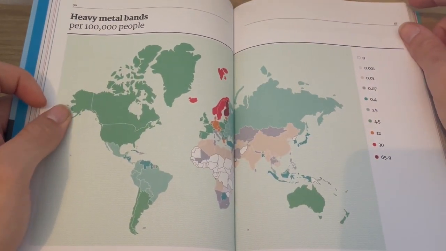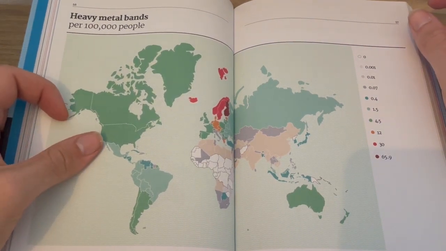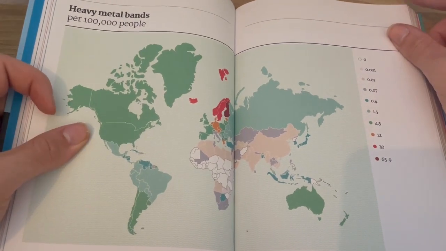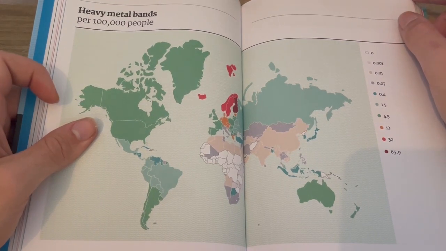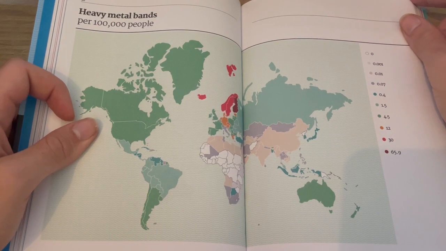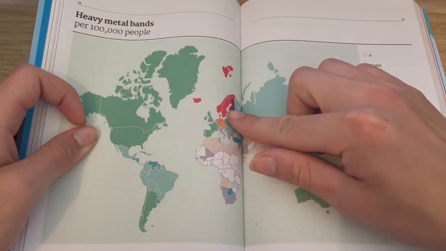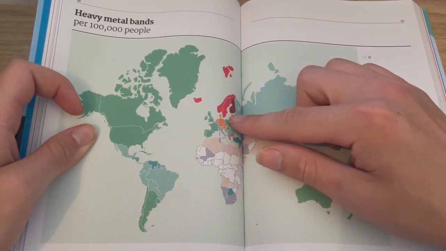This is quite an interesting one. Heavy metal bands per 100,000 people. I don't mind heavy metal actually. I don't like the super heavy stuff, but if I went to a heavy metal themed night, I would have fun. I've got quite a flexible music taste, to be honest. But yeah, Scandinavia, unsurprisingly, they like the heavy metal. Not sure why.